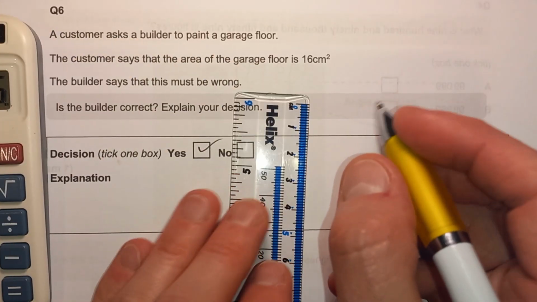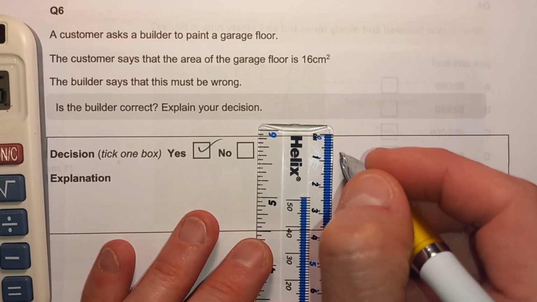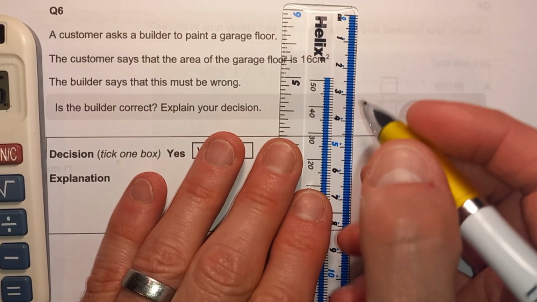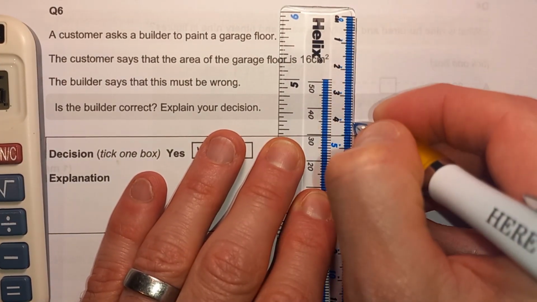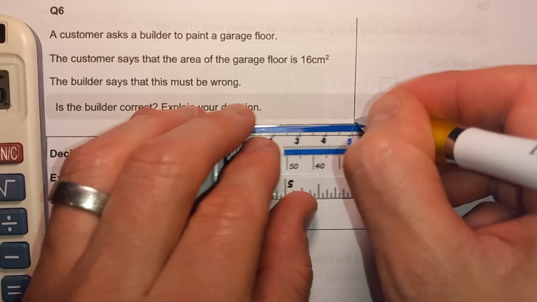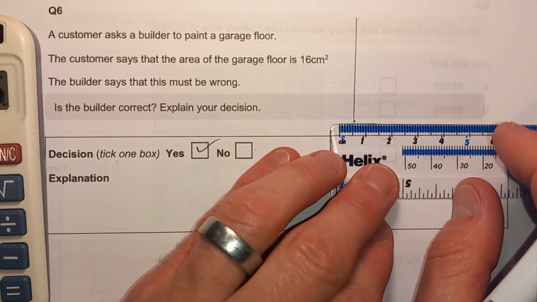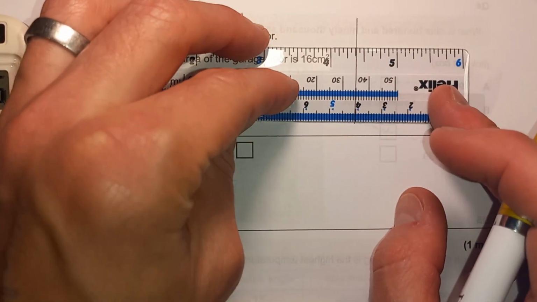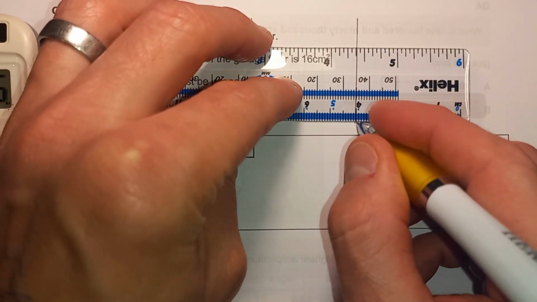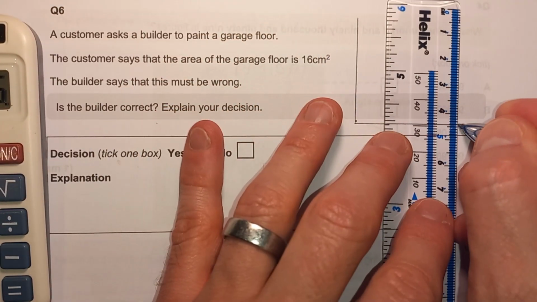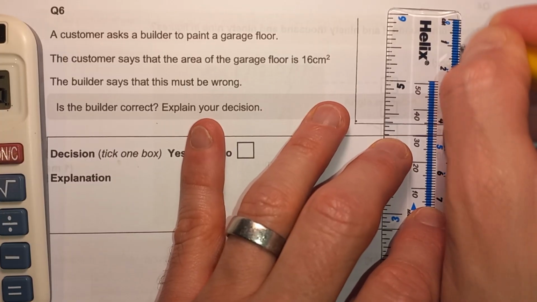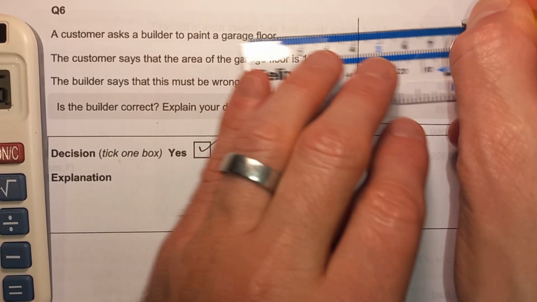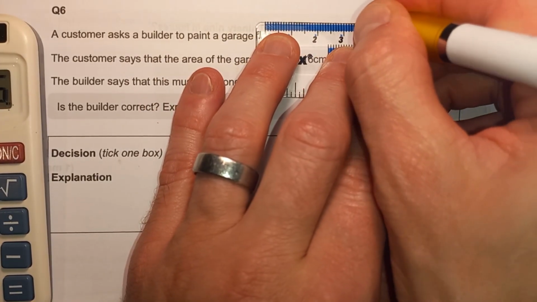So let's draw a little, where should we draw it? Draw it up here. So this is actually a scale drawing on here.